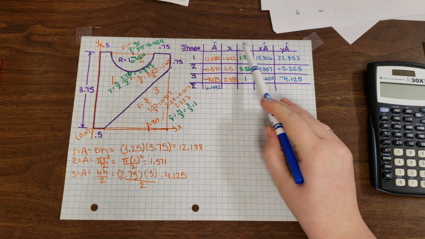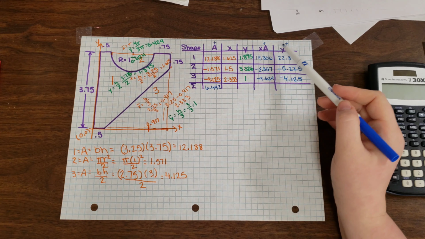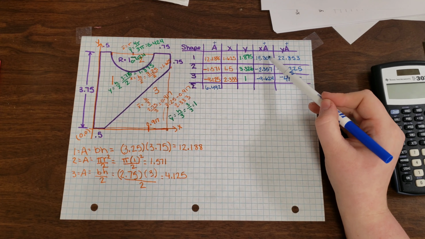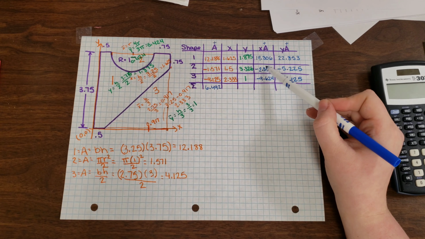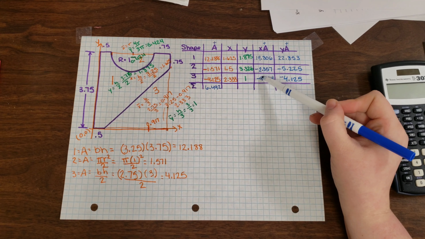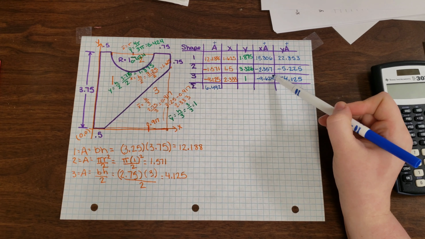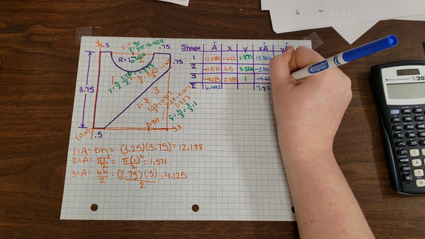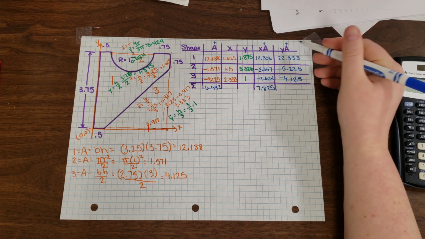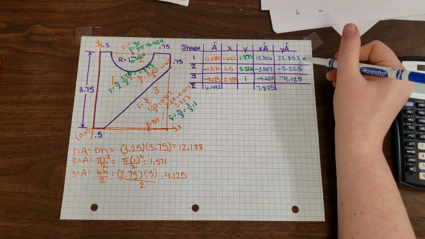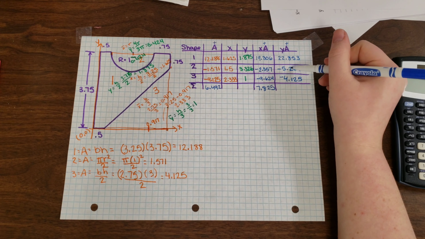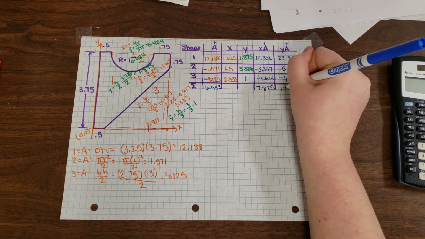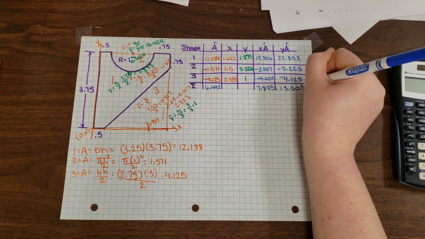I don't need to add up the X and Y columns because they don't have an area. So adding the XA column, 19.806 minus 2.357 minus 9.624, I get a total of 7.825. And adding up our YA column, 22.853 minus 5.225 minus 4.125, I get 13.503.